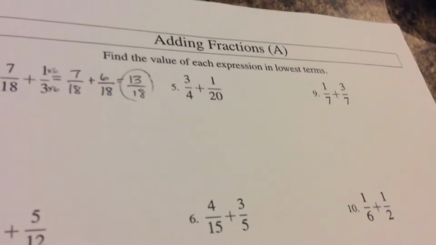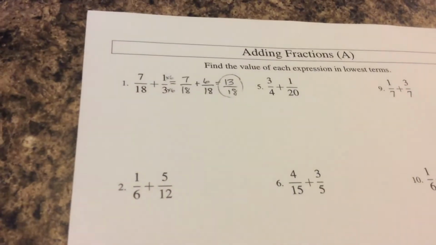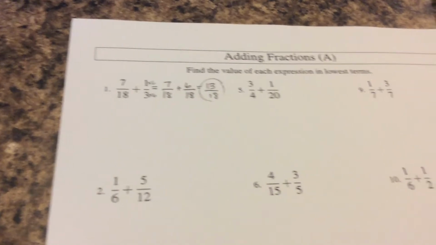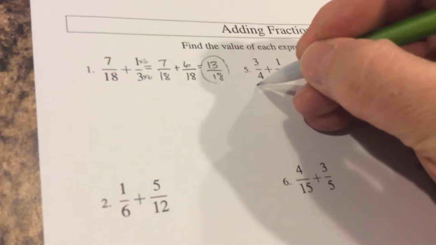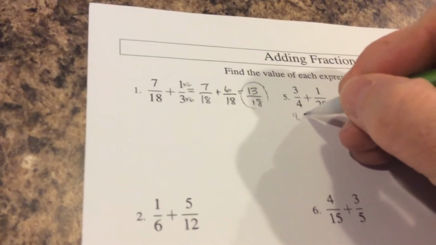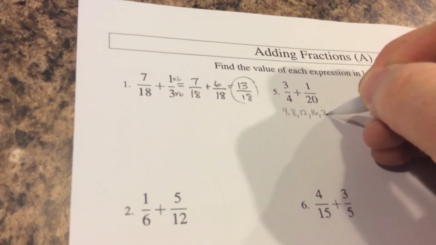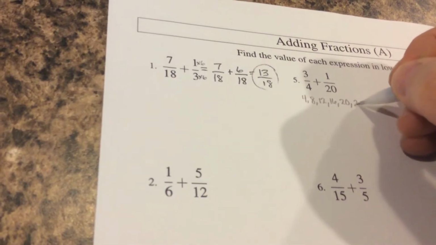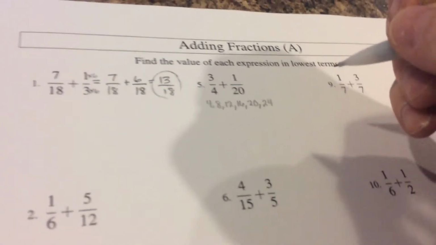So to do that, let's go ahead and look at number 5. I have an example there, but let's look at number 5. We have 4 and 20. If we list our multiples of 4, we have 4, 8, 12, 16, 20, and 24. Remember, you can usually find that least common multiple within the first 6 multiples.